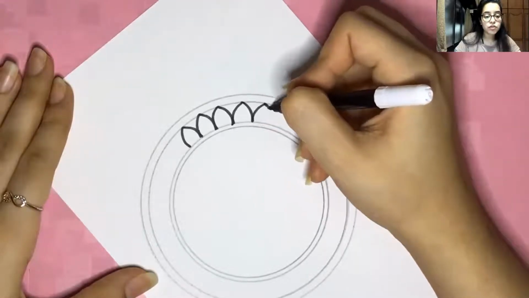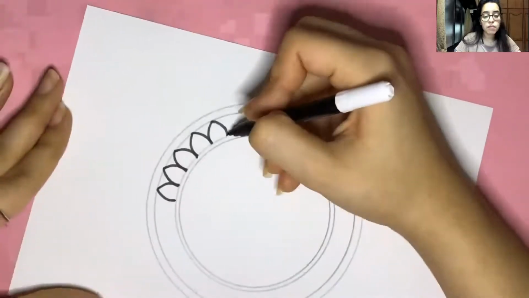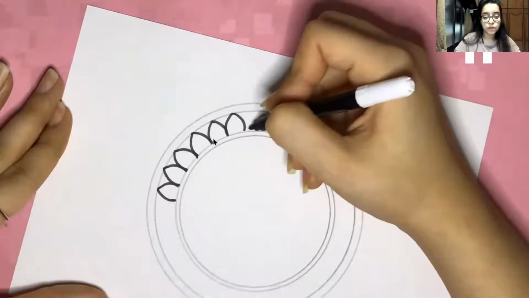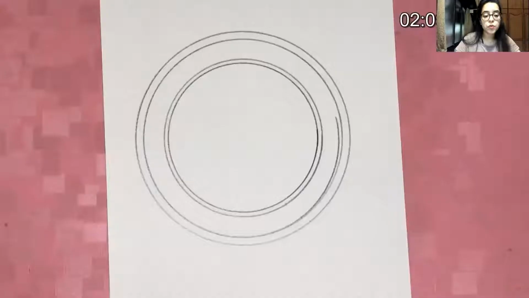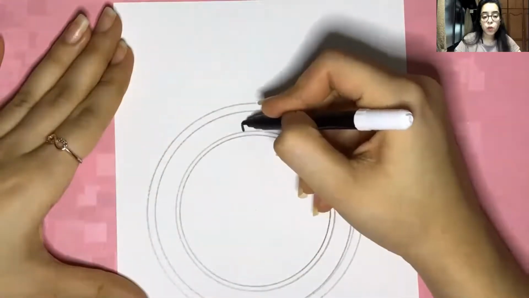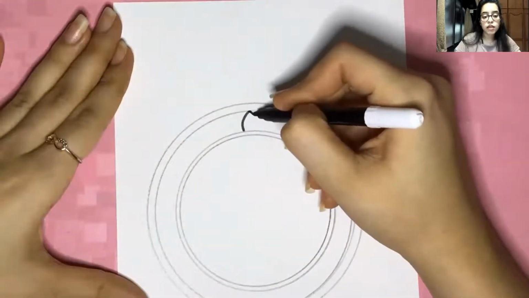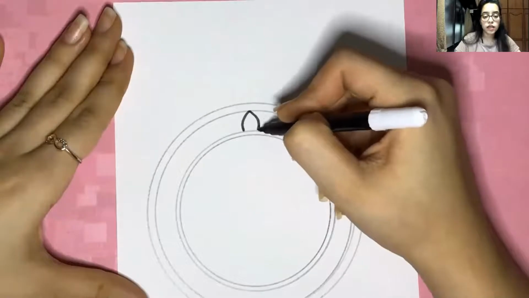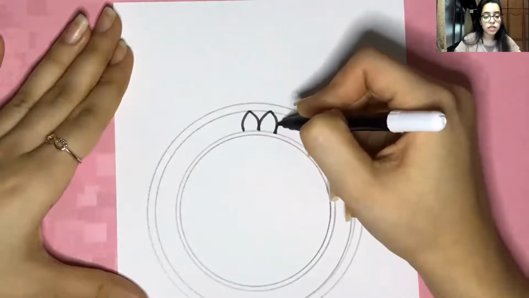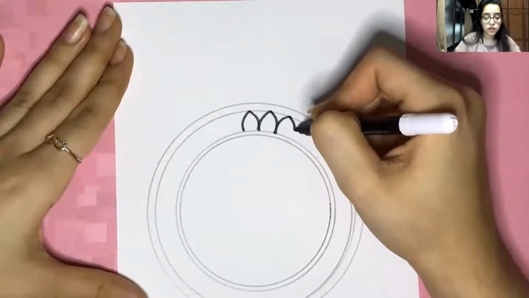We're just going to draw the same leaf shape in between the second and the third circle. Okay, so in case you have missed the initial part of it, I'm just quickly taking you a little back. Let's start from here. We start by drawing one curved line and then a second curved line. And we draw the same leaf shape in between these two circles.